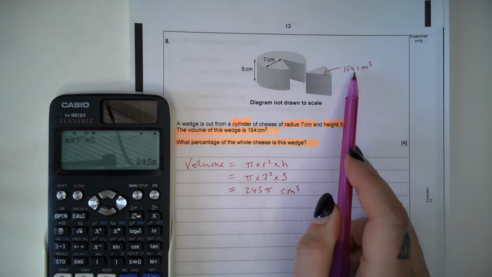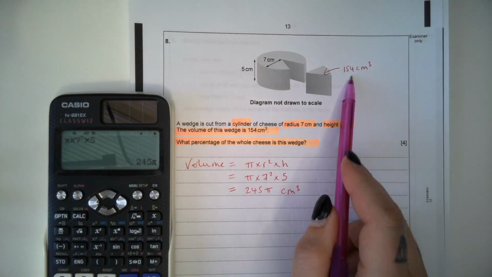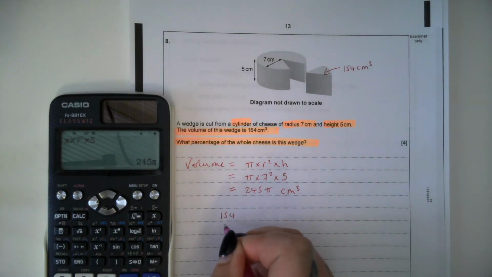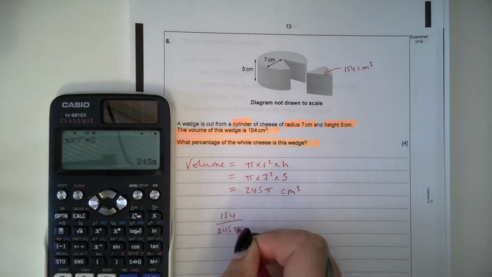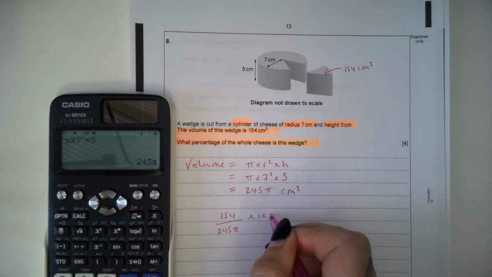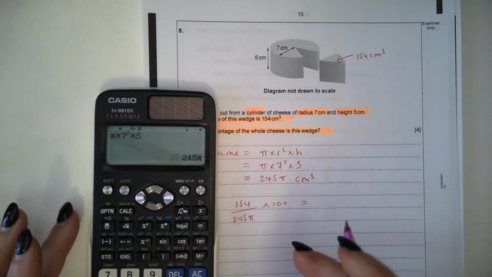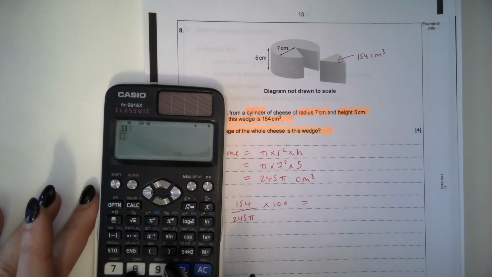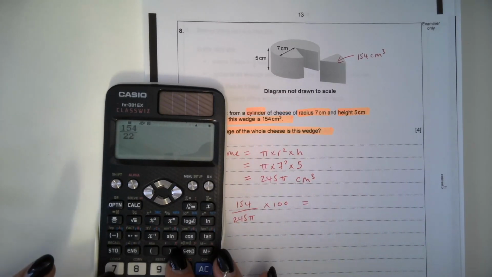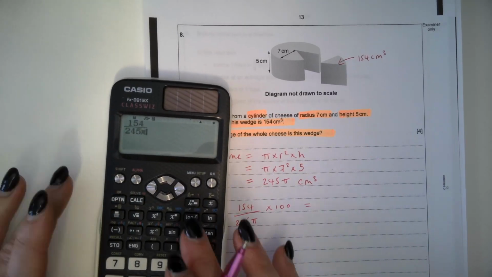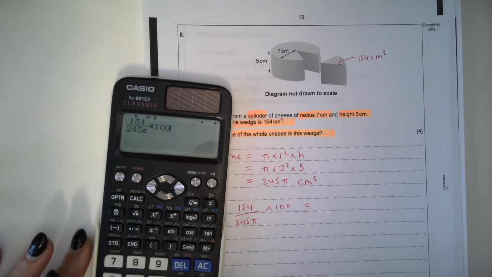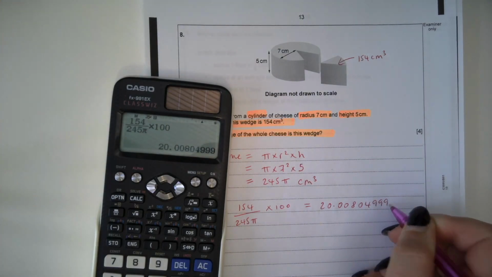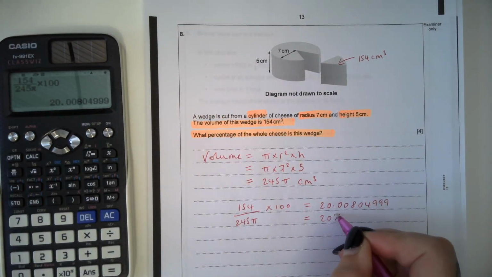Okay, so the whole volume is 245 pi centimetres cubed. The wedge that is taken out has a volume of 154 centimetres cubed. So to figure out this value as a percentage of the whole value, we're going to write it as a fraction out of the total volume. So don't forget that pi. And then we're going to multiply it by 100, and that would convert our fraction into a percentage. So 154 over 245 pi times 100. So that is 20.00804999, which is 20%.